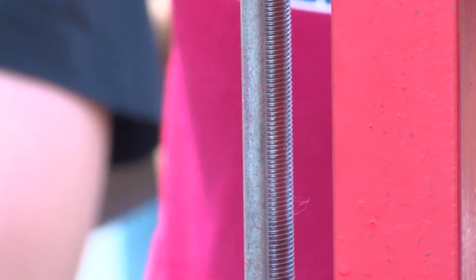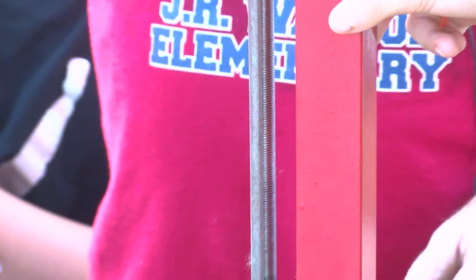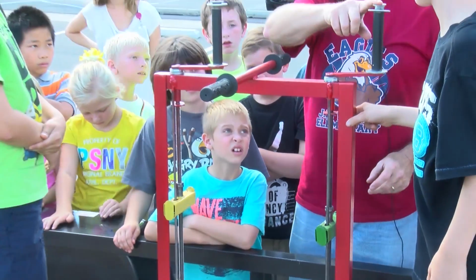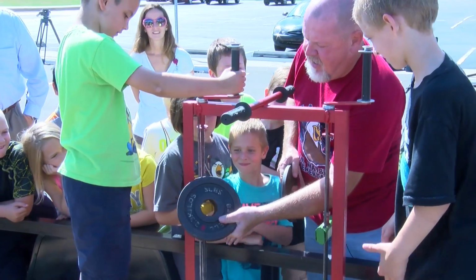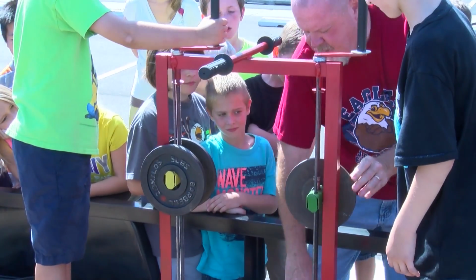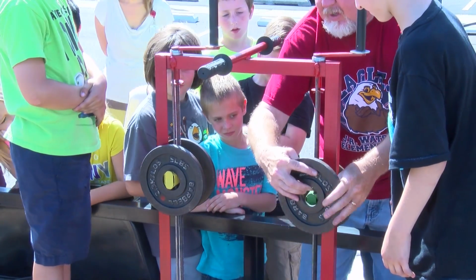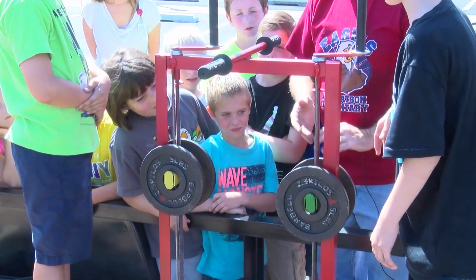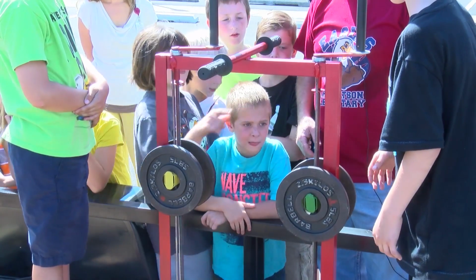So to get it to move an inch, he only had to turn it 13 times. He had to turn it 20 times. It was faster on the yellow side, but if we put some weight on there, what do you think the trade-off is? Which one do you think will be easier to turn?